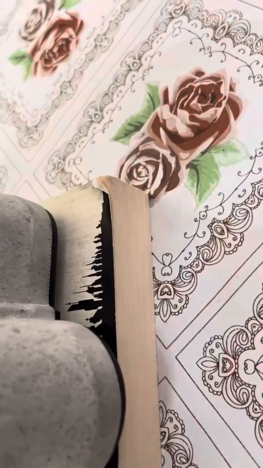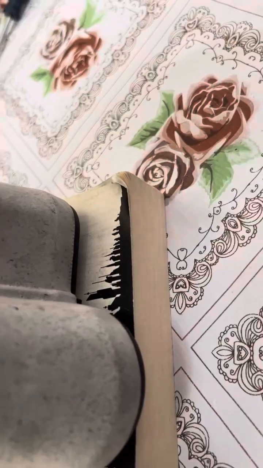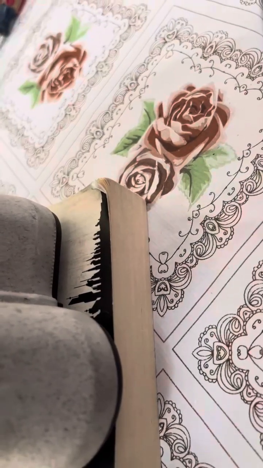So this one is from the smaller container. The medium size, not the smallest, but the smaller.